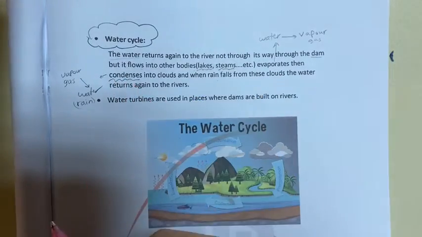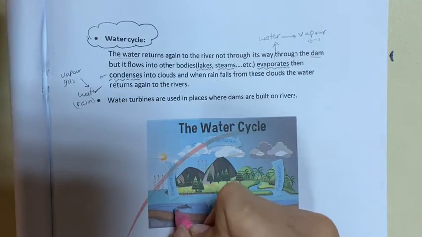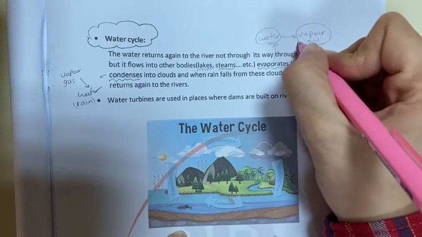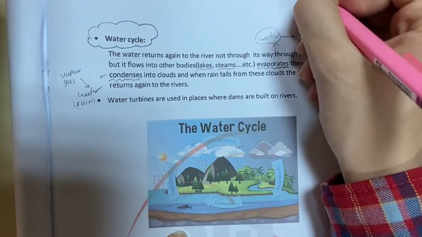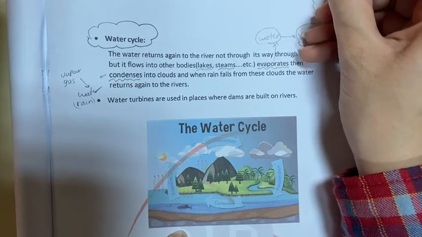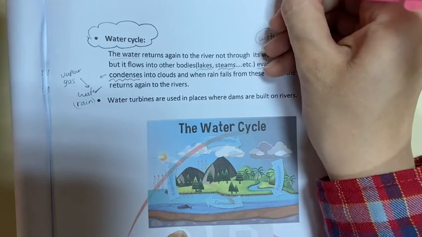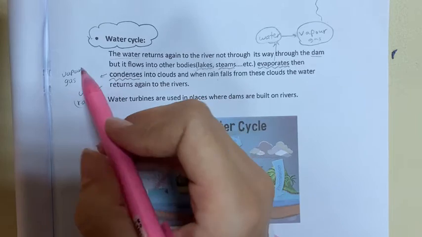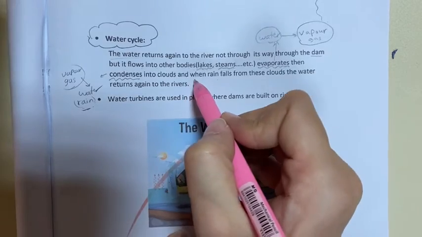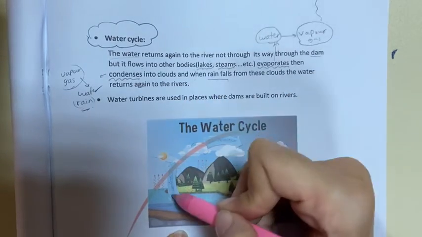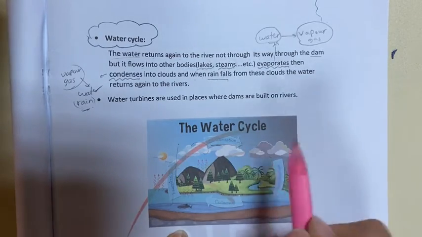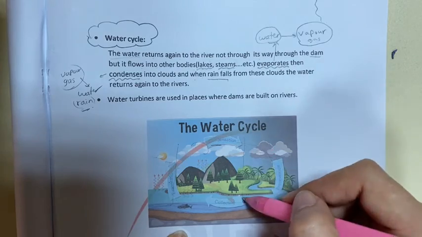Again, evaporation means changing from water into vapor gas. This vapor gas will rise up and condense, forming clouds. Condensing means changing from water vapor into water, which forms the rain after that. So again, water evaporates, forms clouds by condensation, and then the rain forms again.